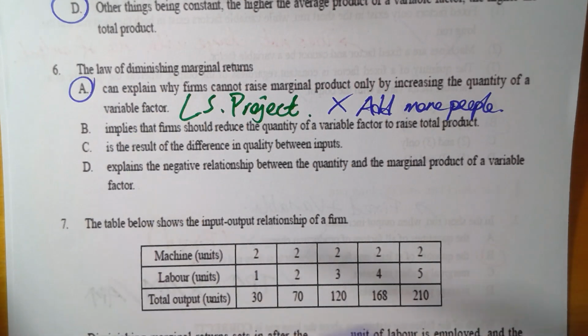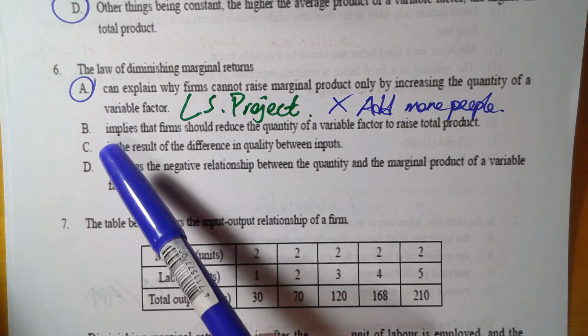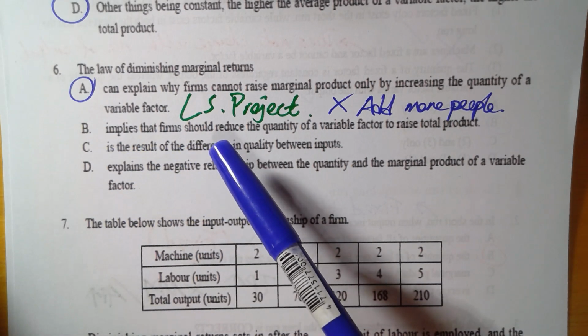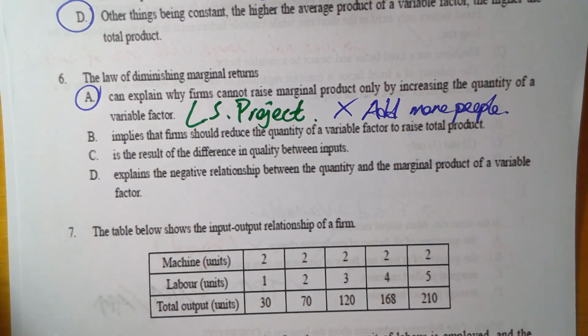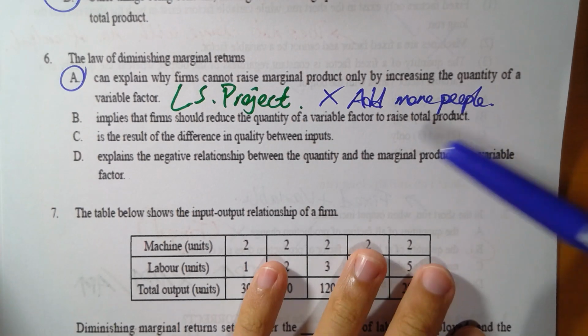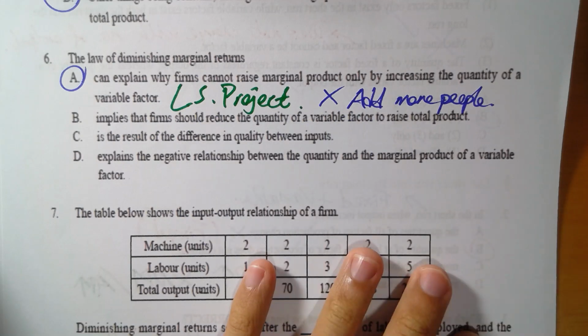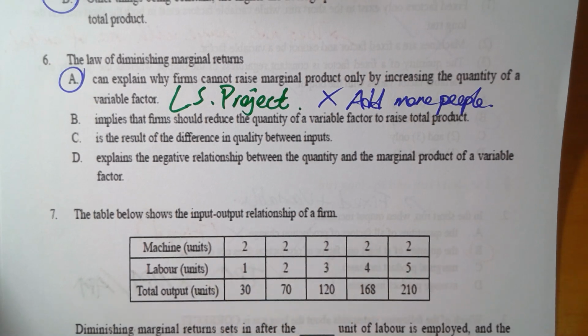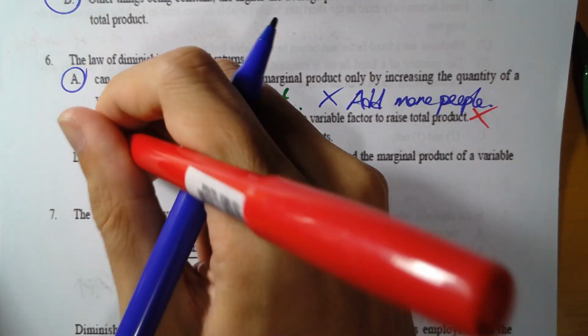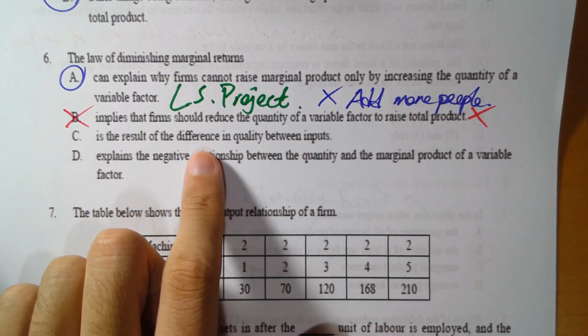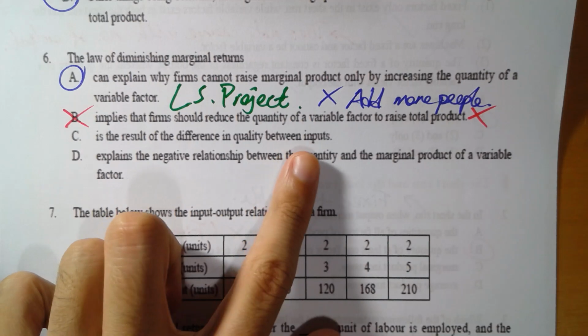Now here, let's look at B, C, and D. B implies that firms should reduce the quantity of a variable factor to raise total product. Hey, I want to ask, for TP to rise, must we reduce workers? Impossible! If they cut workers, that's a big problem. How would the firm make more? They fire all people, right? So it does not make sense. Doesn't make sense.